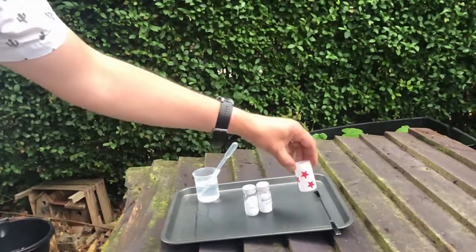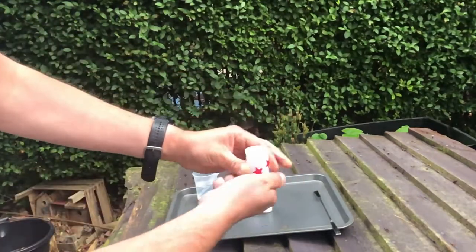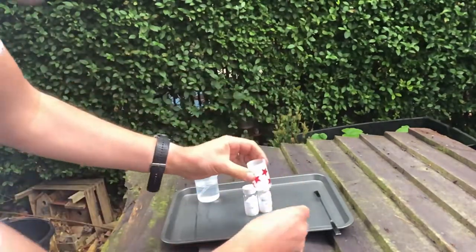So now we've got our rocket, we can take the lid off and put the fuel in.